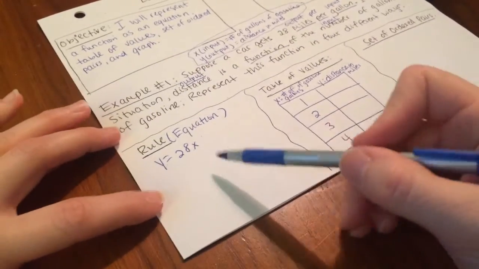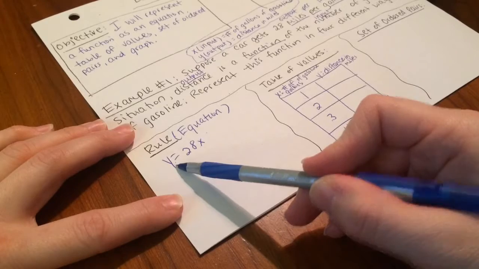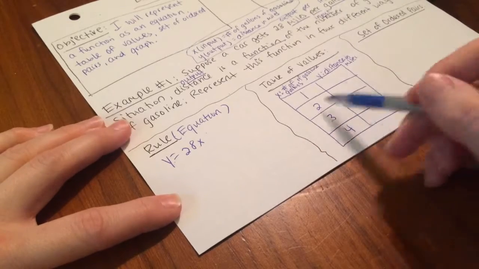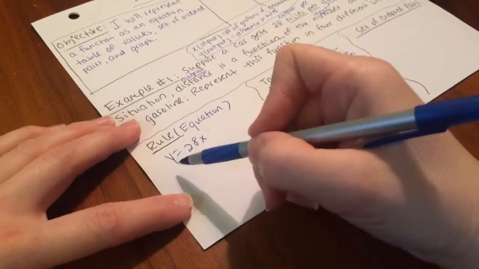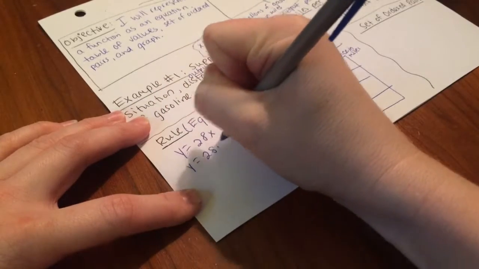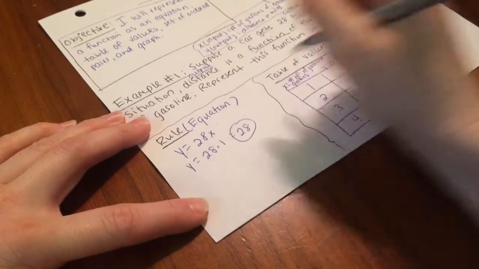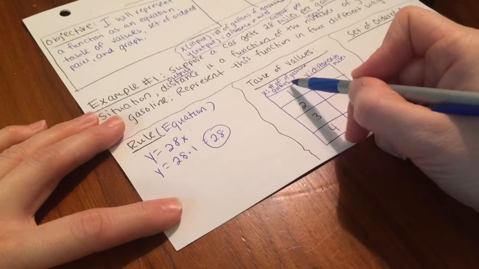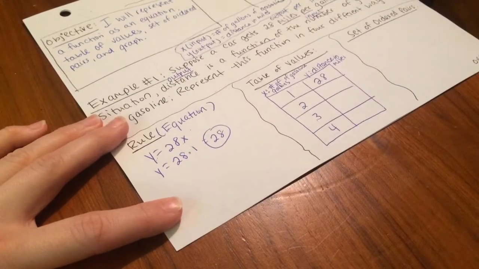So here we can use our equation. We can go back to the equation, and we want to plug in each X to get what our Y value is. So let's start with 1. When X equals 1, we're going to go over to our equation and plug it in. Y equals 28 times 1, which equals 28. So when the number of gallons is 1, you can travel 28 miles, right? Because it's 28 miles per gallon.